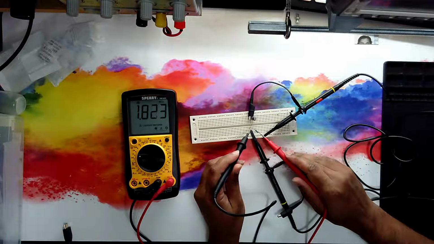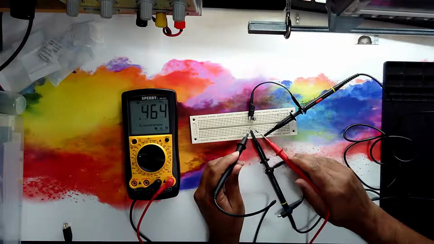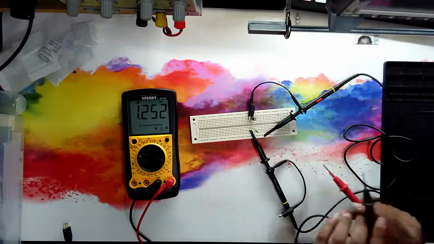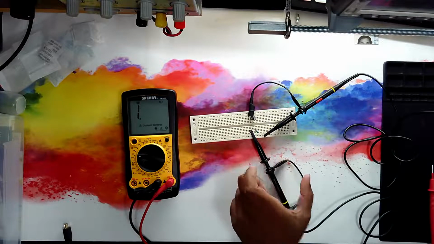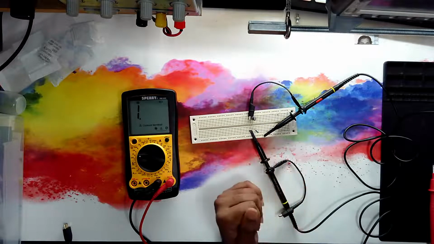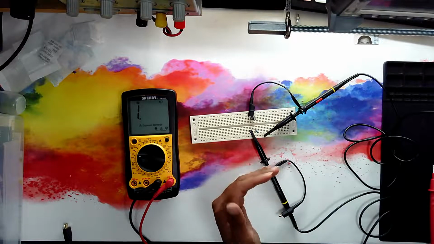And yeah, it gives you around 463 ohms. So what we're going to do over here is simulate this circuit using Keysight ADS.